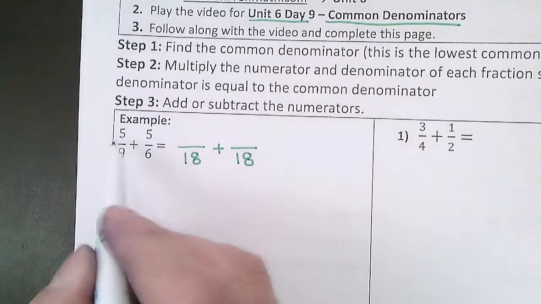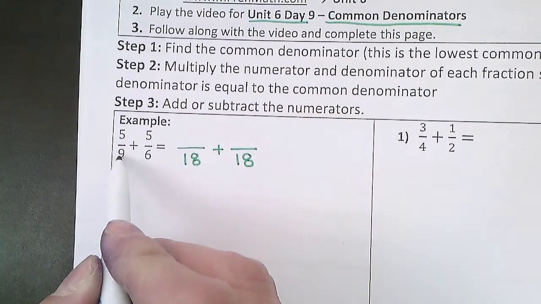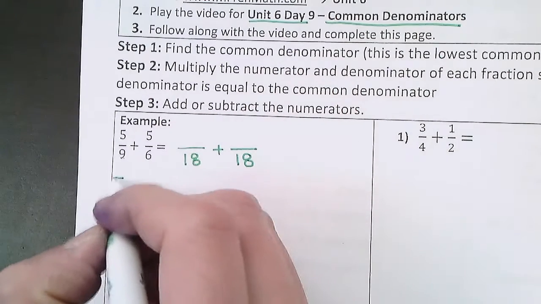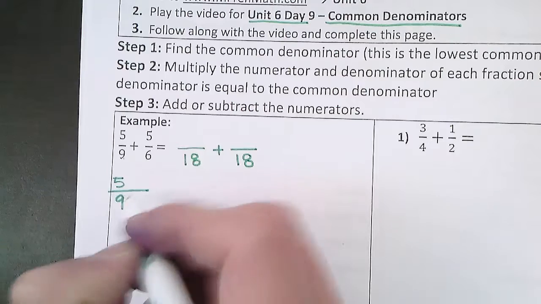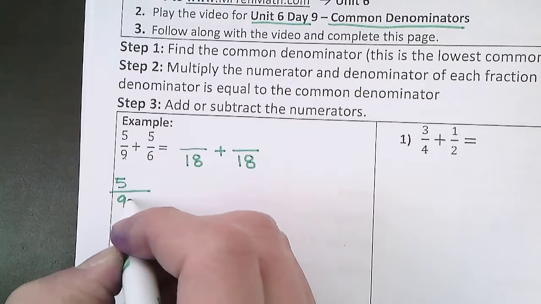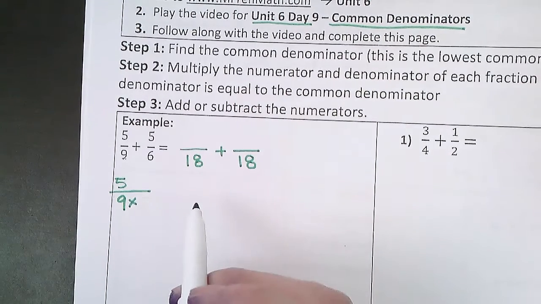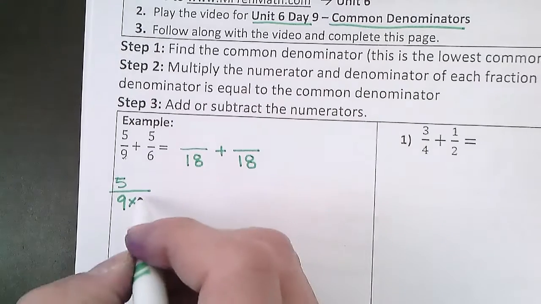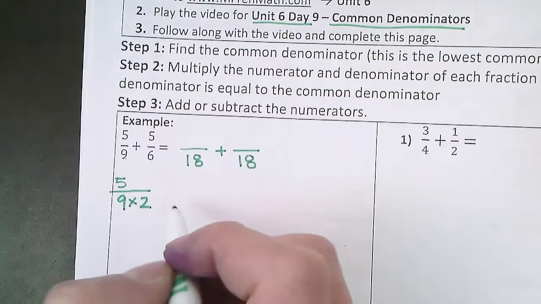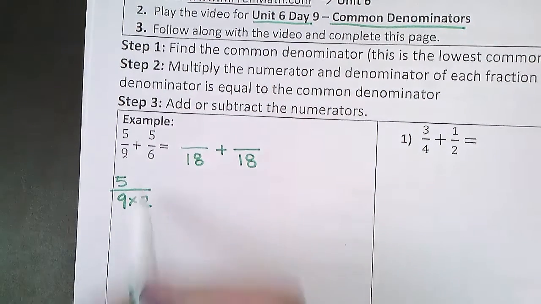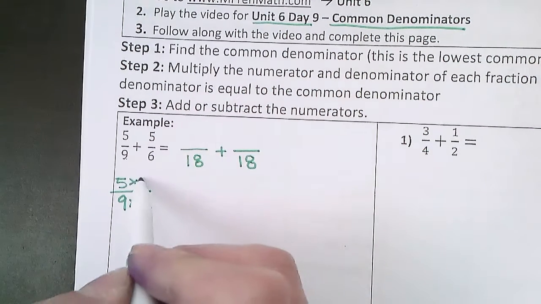So first, 5/9, we have to change this so that denominator is 18. So I'll write out 5/9, and I have to think to myself, 9 times what will give me 18? 9 times 2. And if I multiply times 2 on the bottom, to keep the fraction equal, I have to multiply times 2 on the top.